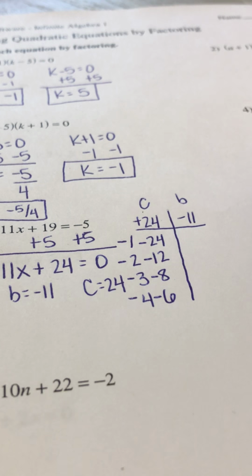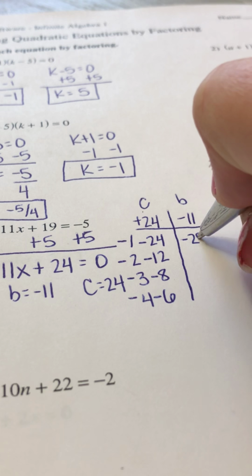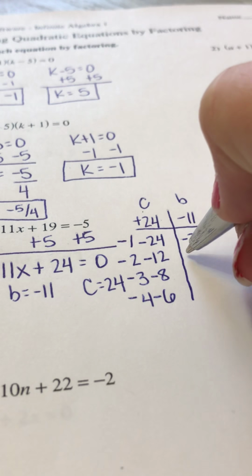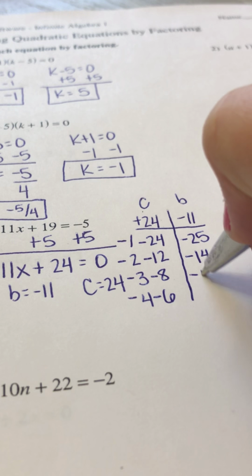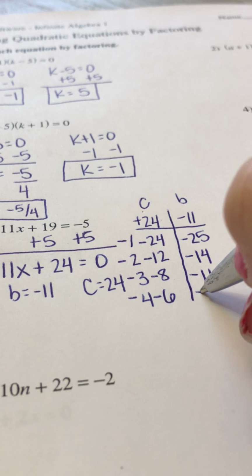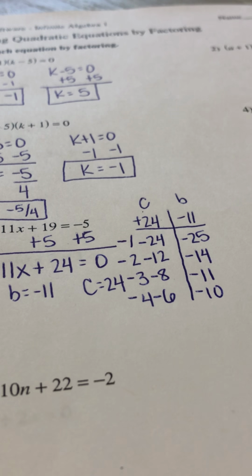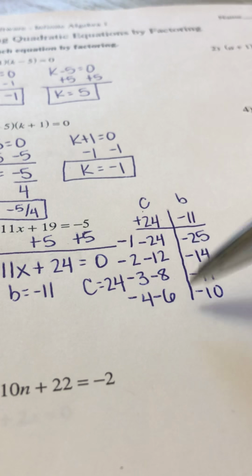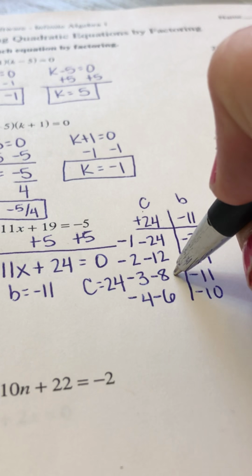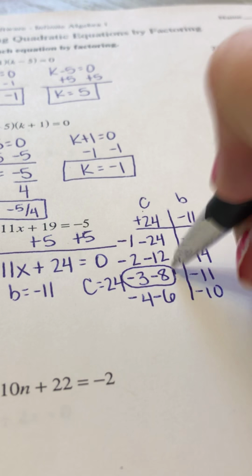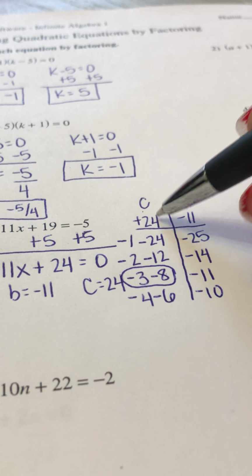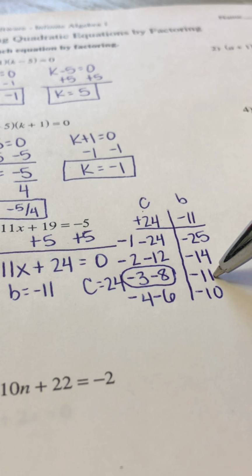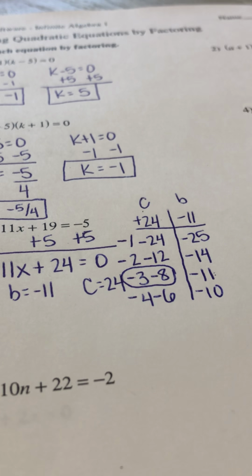So negative 1 minus 24 will be negative 25. Negative 2 minus 12 is negative 14. Negative 3 minus 8 is negative 11. Negative 4 minus 6 is negative 10. So by looking at this cross, I know that my two factors are negative 3, negative 8. Negative 3 times negative 8 is positive 24. Negative 3 minus 8 is negative 11. So my two factors are negative 3, negative 8.